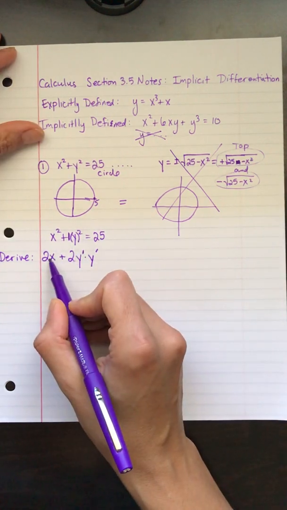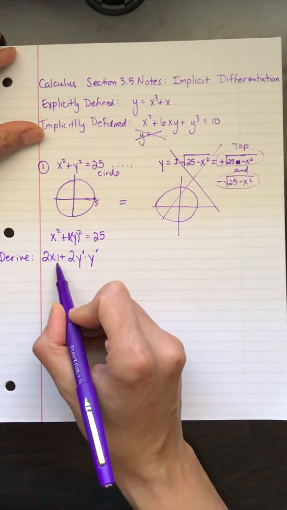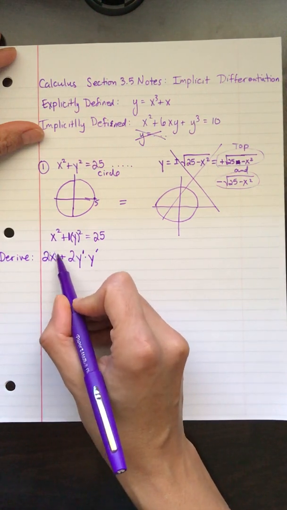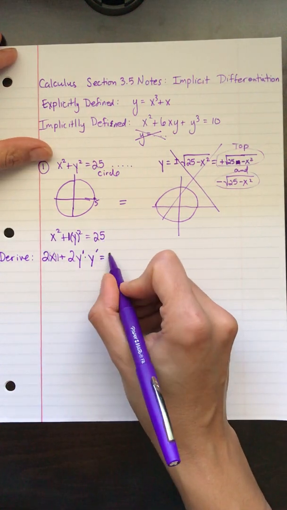We are not assuming we don't know what x is. X is just x, and the derivative of x is 1. So if you're thinking I didn't do the chain rule here, I actually did. It's just times 1 because that's the derivative of x. Equals the derivative of 25, which is 0.